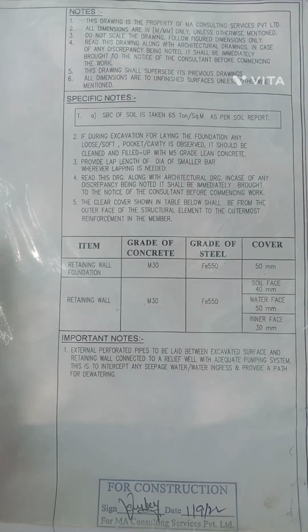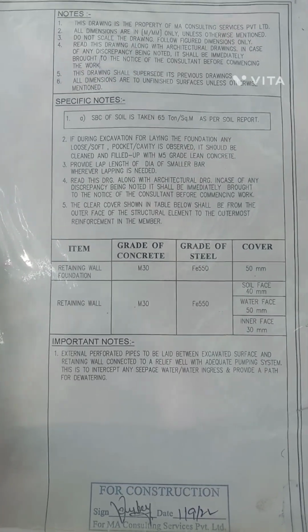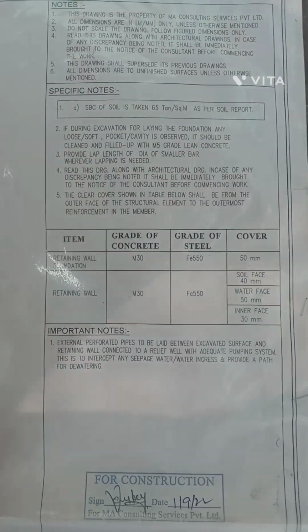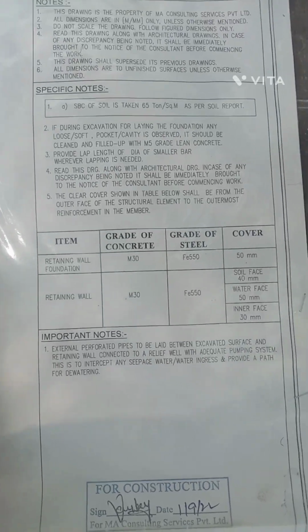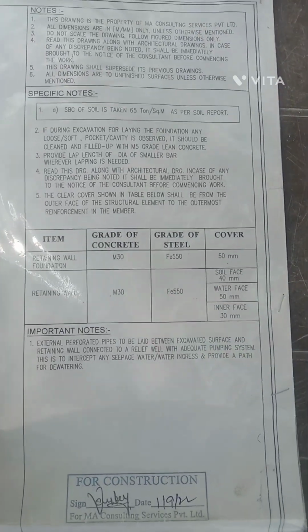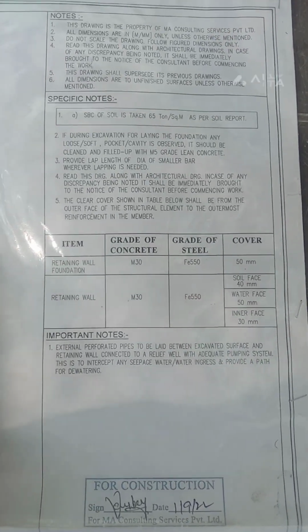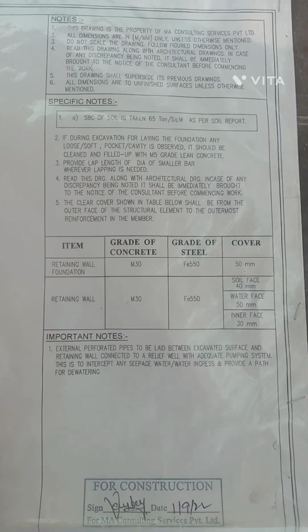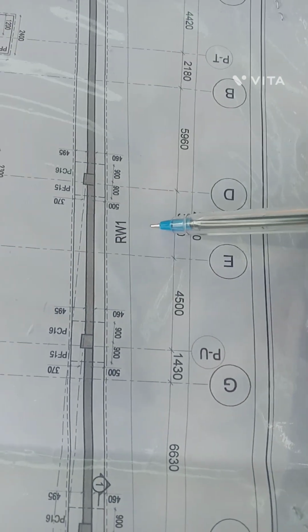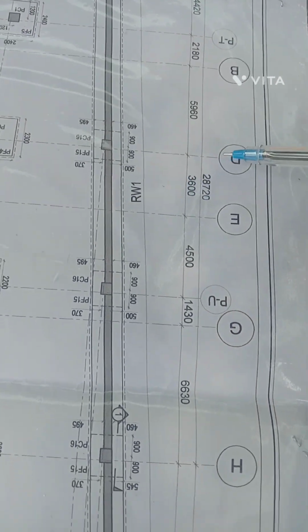And another important note: external perforated pipes to be laid between the excavated surface and the retaining wall, connected to a relief well with adequate pumping system. This is to intercept any seepage water. Water ingress is provided for. That is the important note, it is important for site. After that, we will see the layout of the retaining wall.